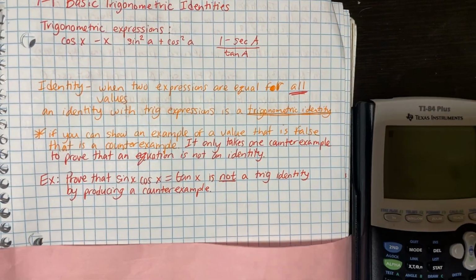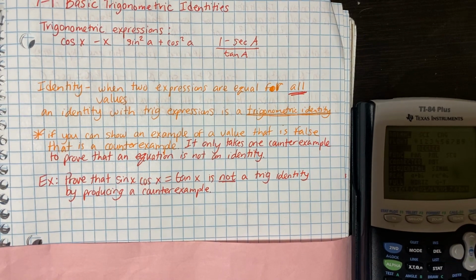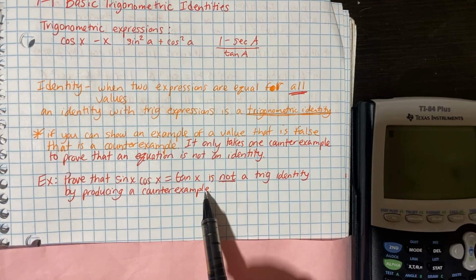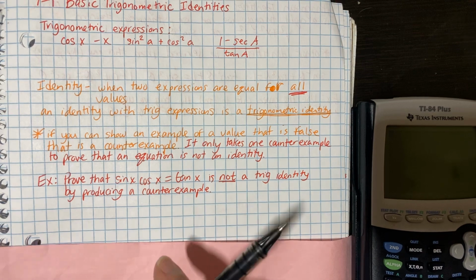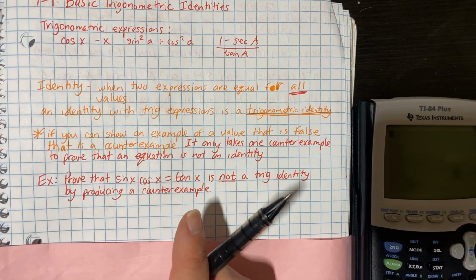So I'll squeeze my calculator in here. I'm going to make sure my mode is on radians. It was not.